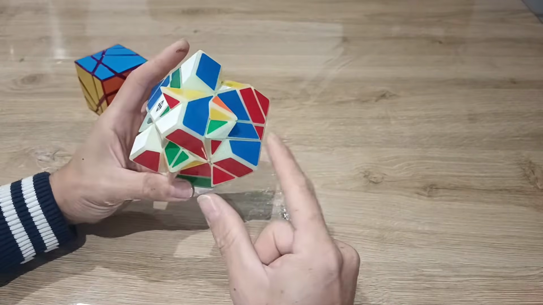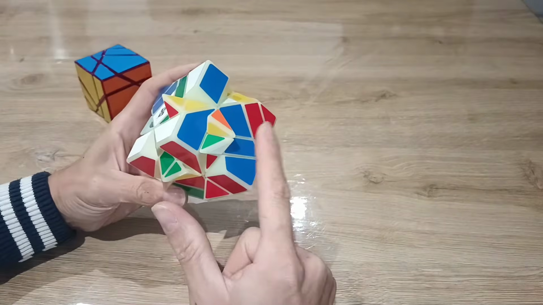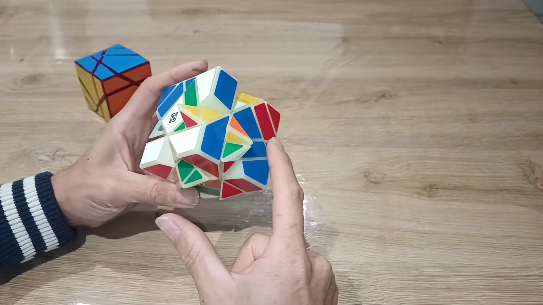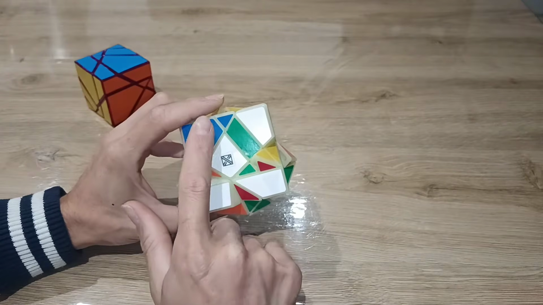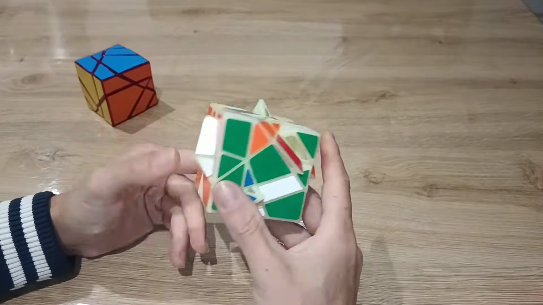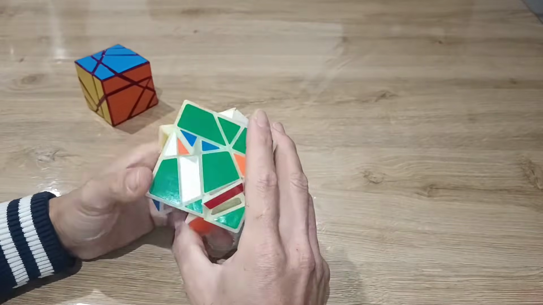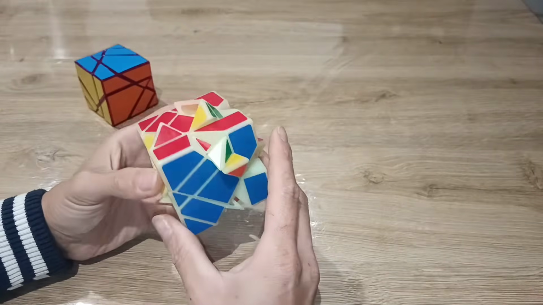As you can see, I have cycled this flat blue that is now completed here, this green is here, and this curved blue that was here is now here, and it is correctly placed. So I want to do the same kind of thing for all my puzzle.